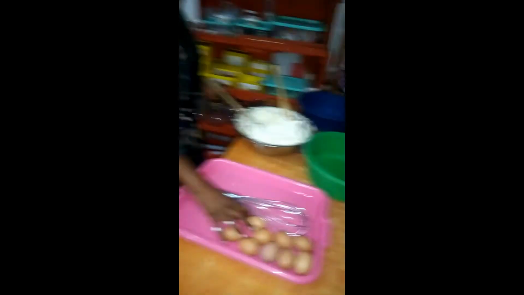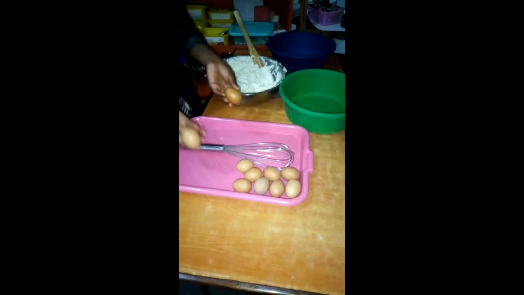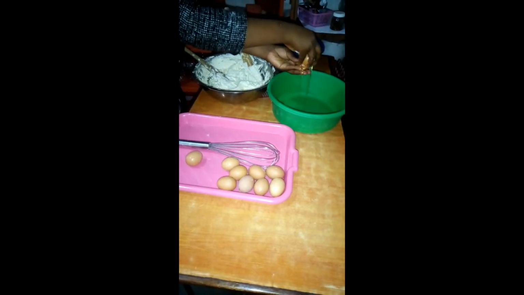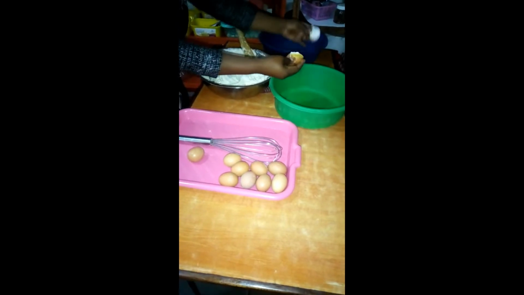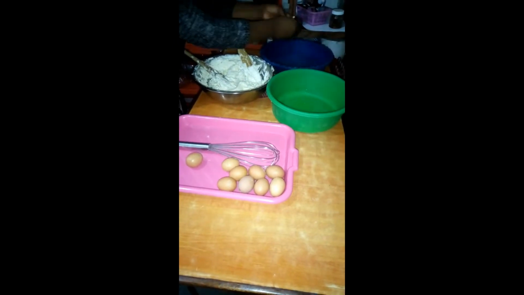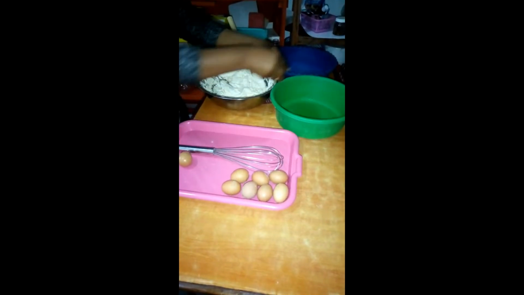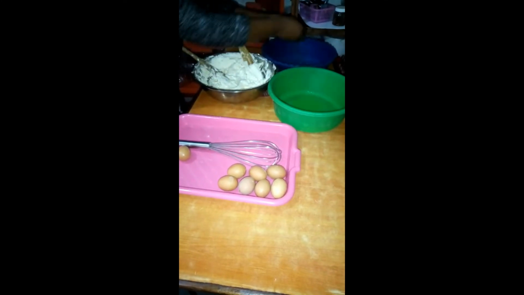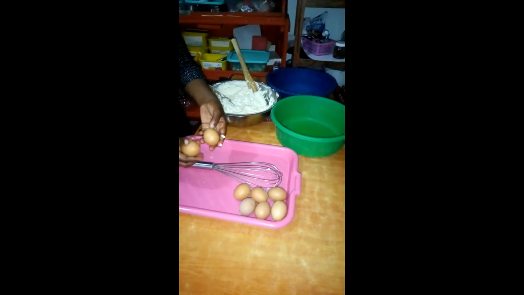My recipe is going to be for 10 eggs. How I break my egg is I hit one egg with the other, and I love separating the egg white from the egg yolk because they give us different effects. The egg yolk has fat and I don't want it to mix with the egg white. I'll start by adding the egg yolk to my cake, then later I add in the egg white.